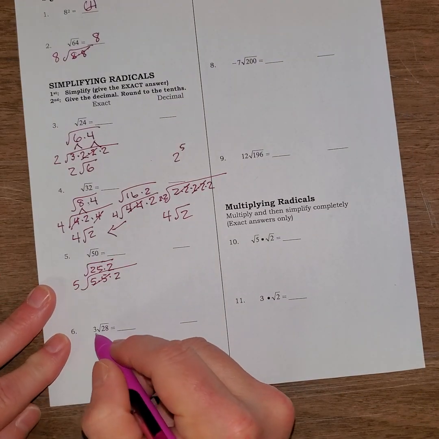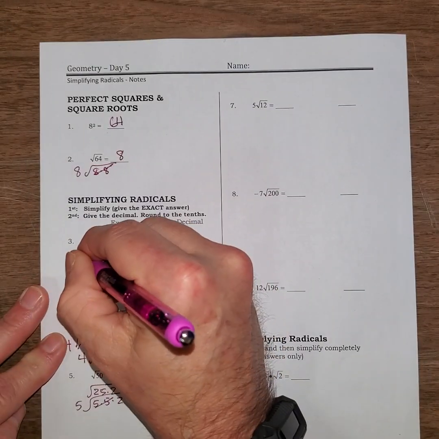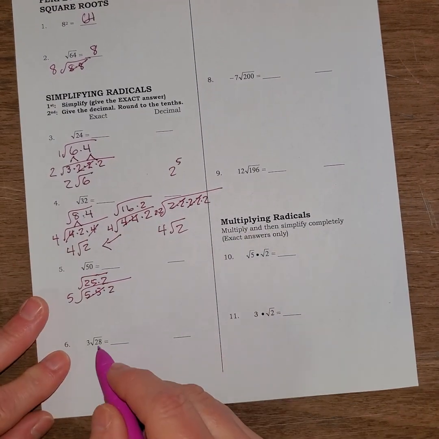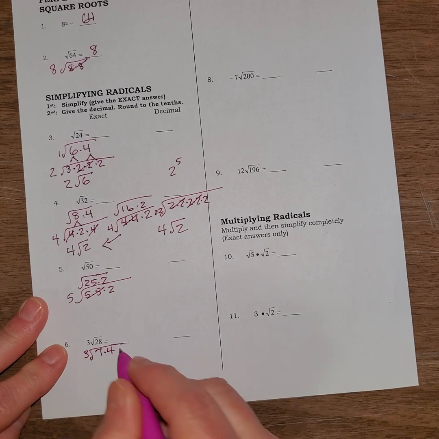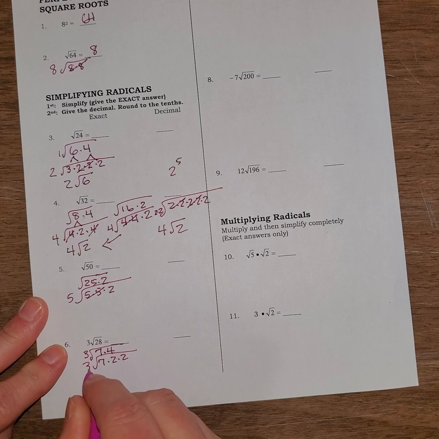This one has a number on the outside already, and these did too. It just happened to be a 1. You understand that that's a 1 on the outside. Okay, so let's go back down here. So 3 radical 28. I'm going to break it down: 7 times 4. The 3 is on the outside. Don't forget him. 7 times 2 times 2. Okay, 3 on the outside.